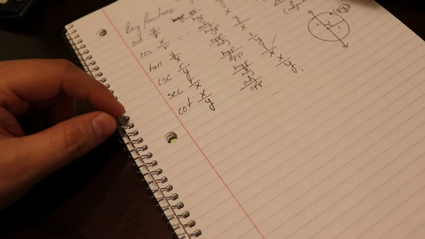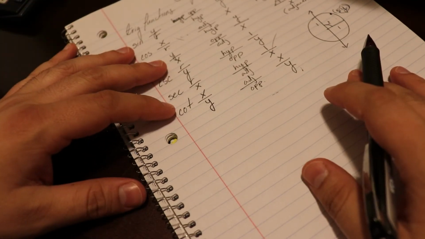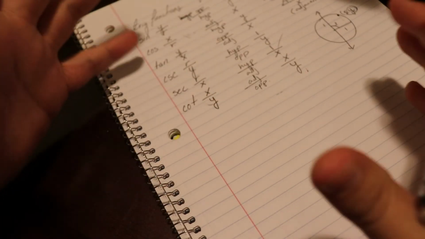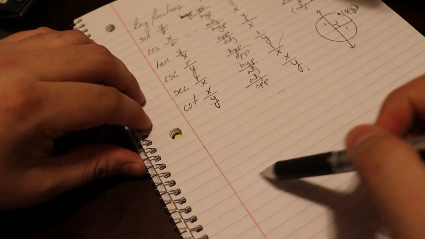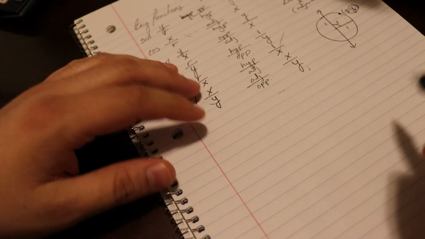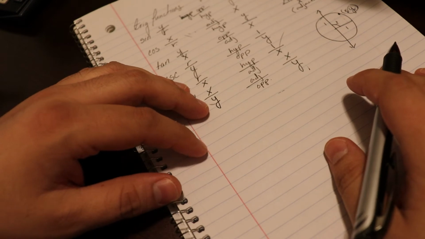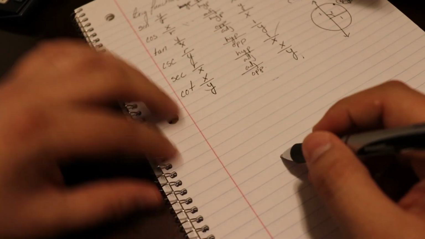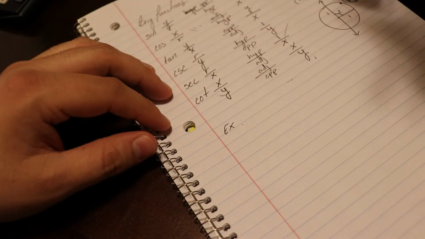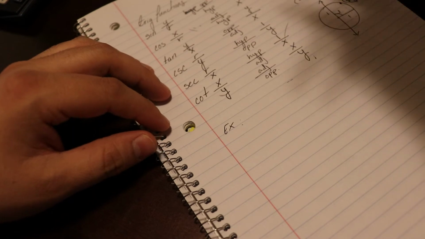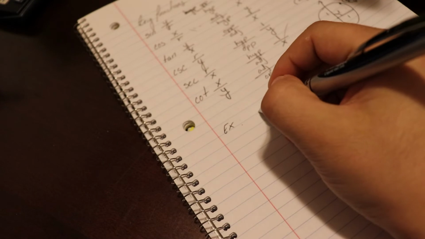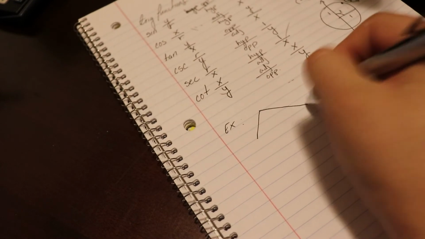I wanted to show you one little problem where we can use trig to help us solve it. I'll come back and maybe do some more identities, but I didn't want to just be writing down identities and definitions the entire time. So we'll call this an example. I just got a random example for us to work on.